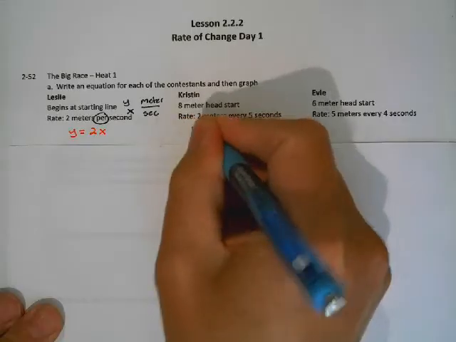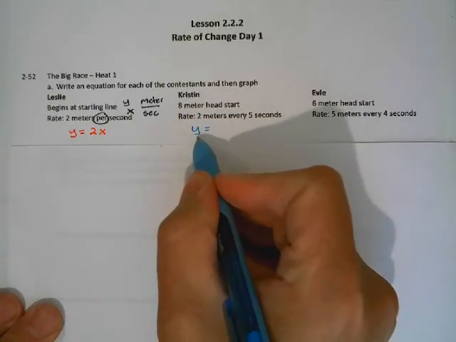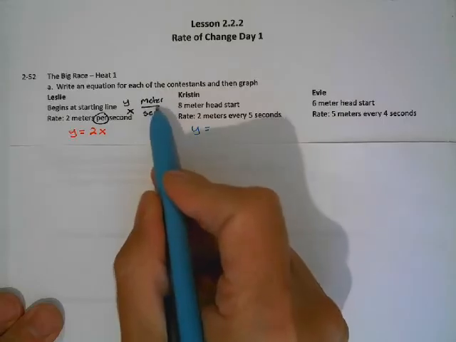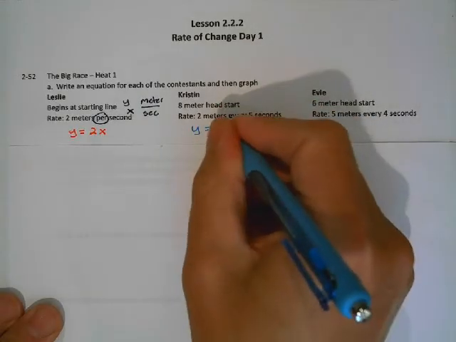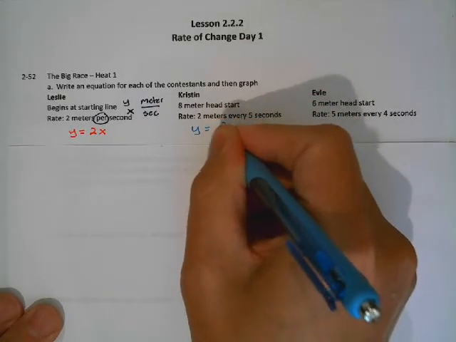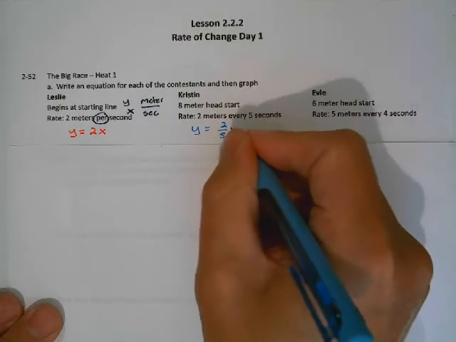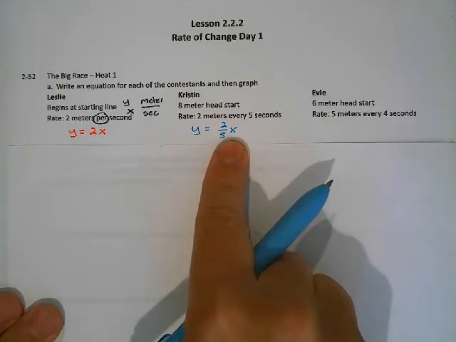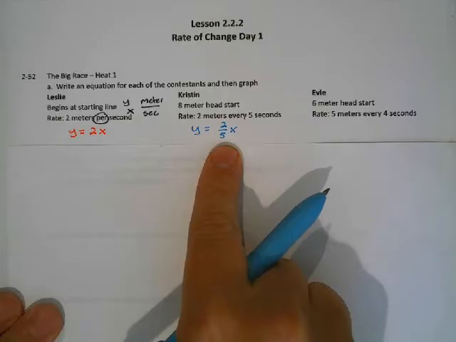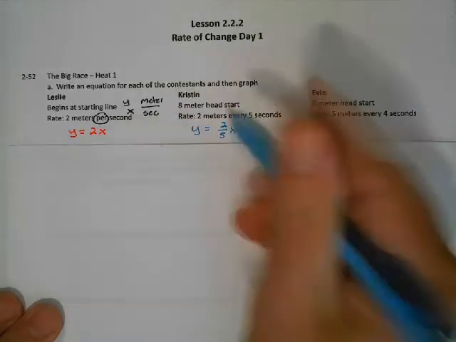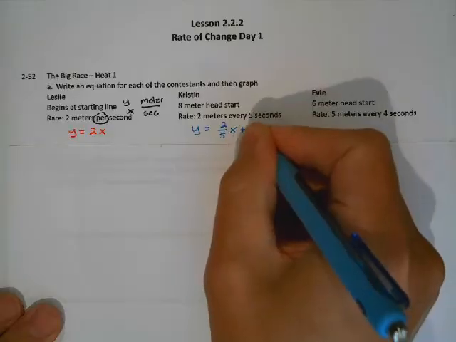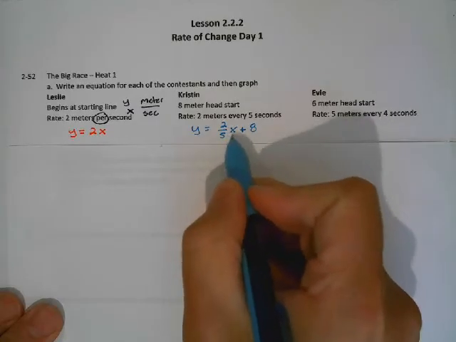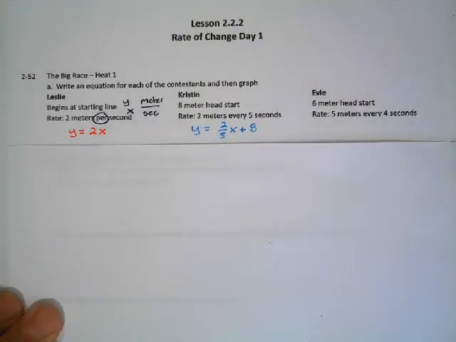So Kristin is going to be y equals, so her meters is going to be equal to, now 2 meters every 5 seconds. We said earlier this is a ratio. So this is 2/5, 2 meters for every 5 seconds. And then we're going to multiply that by the number of seconds. So this means at 1 second, she's at 0.4 meters, because 2/5 is 0.4. Now she was given a head start of 8 meters, so we have to add that, because at 0 seconds, she'll be at 8 meters, because 0 times 2/5 is 0, 0 plus 8, 8 meters, 0 seconds.